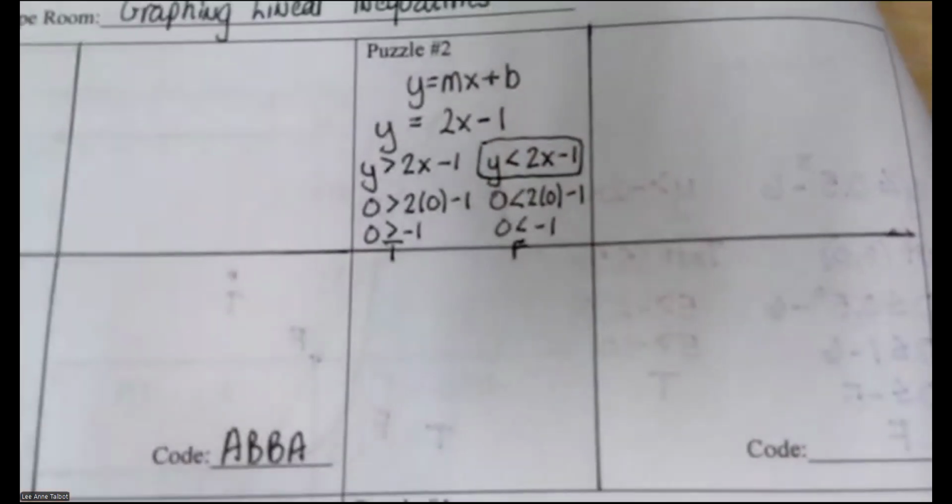So it has to be this one, which is G, you say?